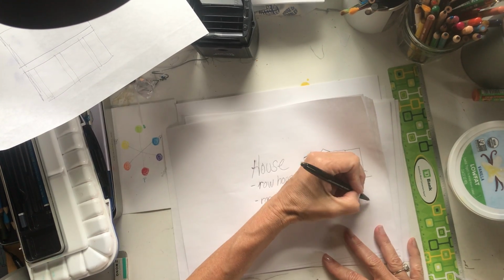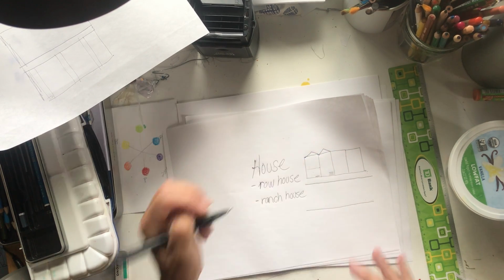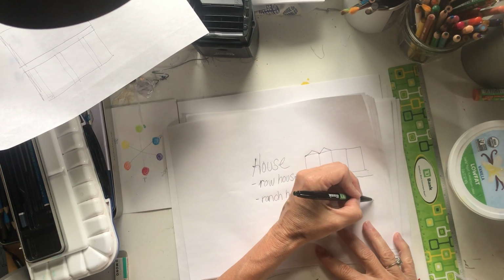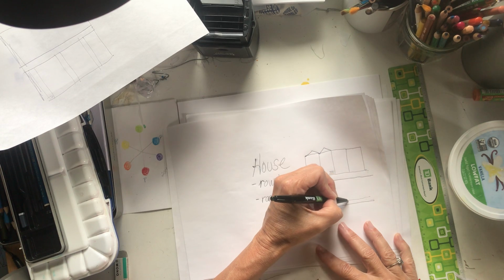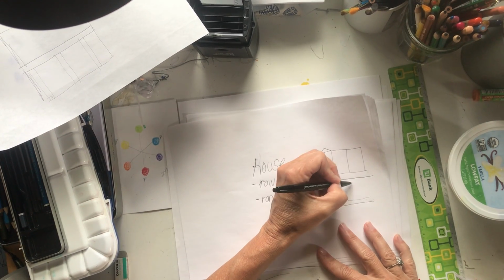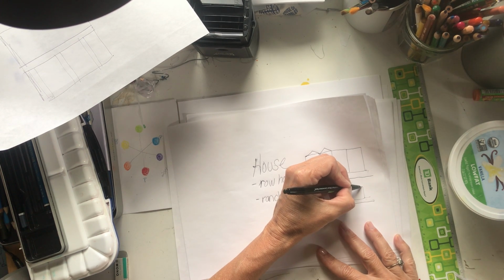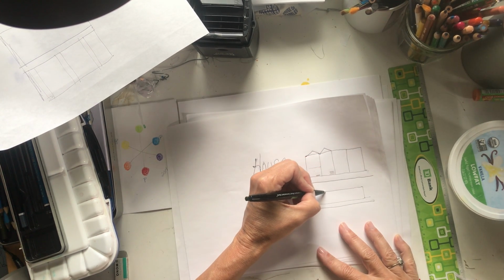So for a ranch house, let's put the street. Here's the street. And then it's got some grass. Then remember it's 1 floor, so we're just going to make a rectangle.